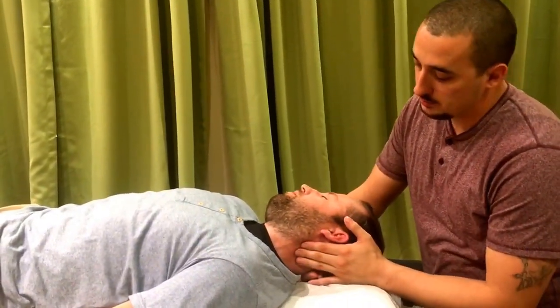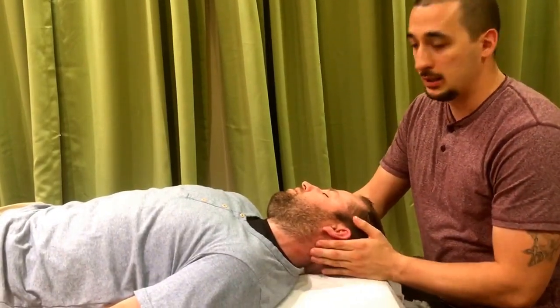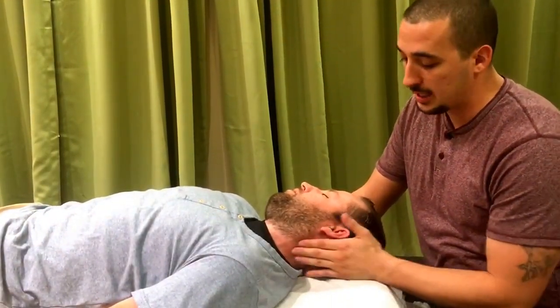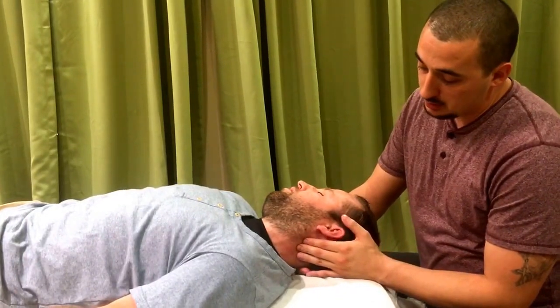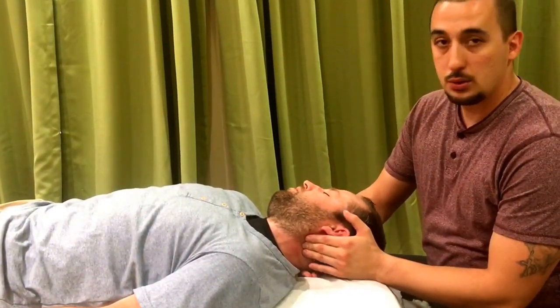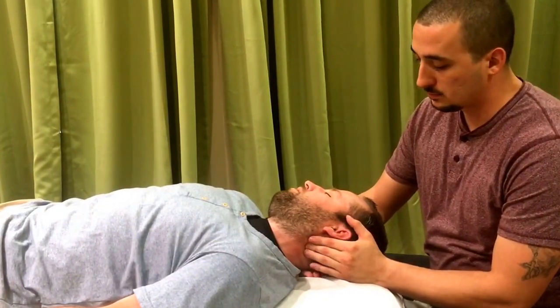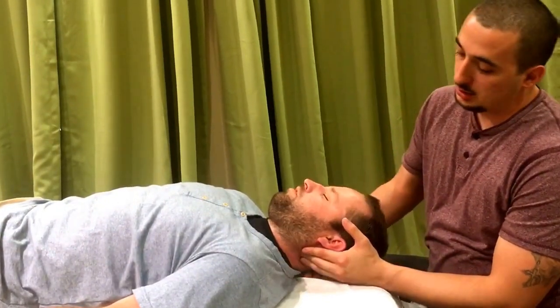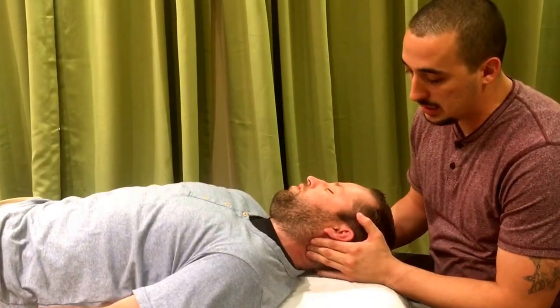So, for starters, for this technique you don't need a lot of lotion. You don't need lotion at all because there's not going to be a lot of gliding. But what I'm going to do is feel where that muscle inserts. See 2, 3, 4, right at the transverse processes on the lateral side of the neck.